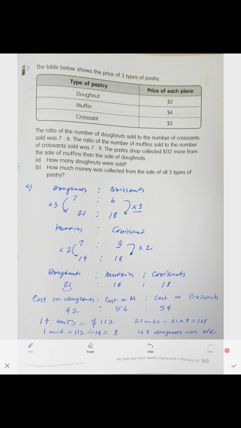Okay? So we can see the difference in the ratio of the cost between cost of donuts and cost of muffins. And we know this difference from the conditions of the problem. We can see that it is 14 units from here, and these 14 units is $112. So if we divide the price by 14 units, we can understand how many items, well, in our case, it doesn't matter, donuts, muffins, or croissants.